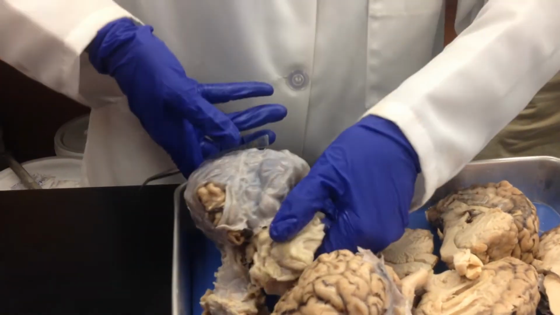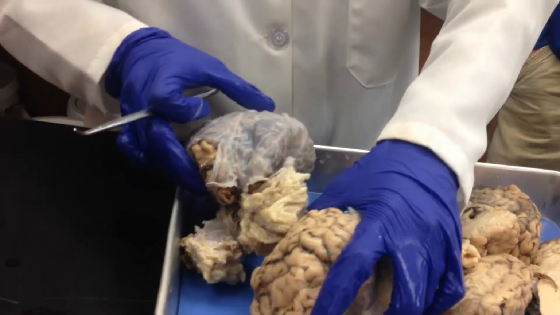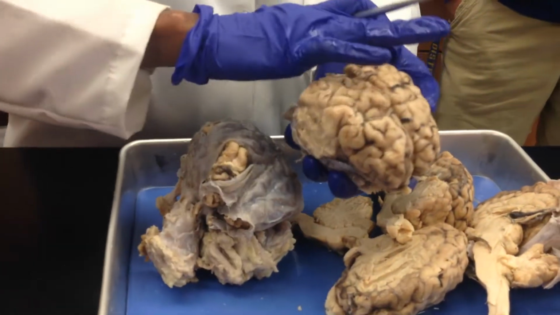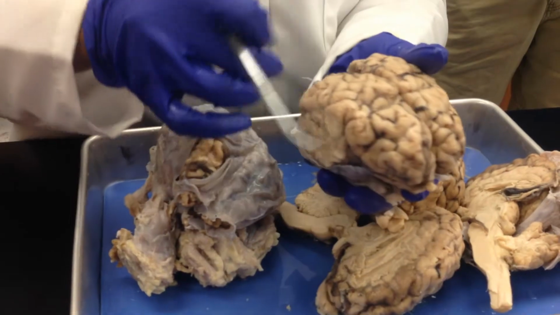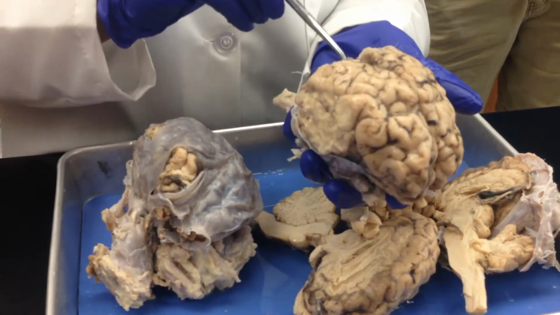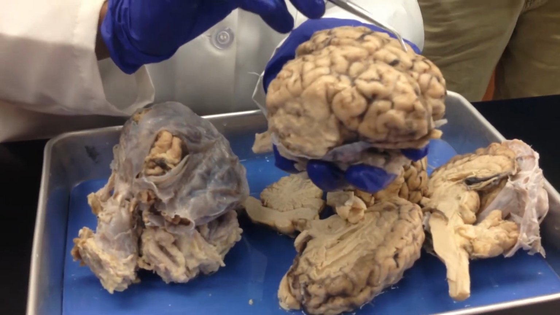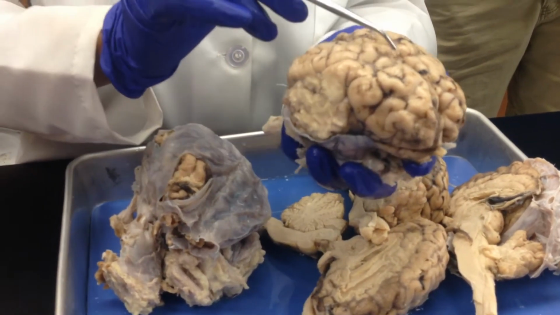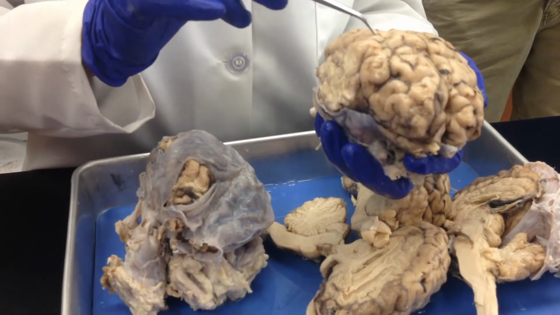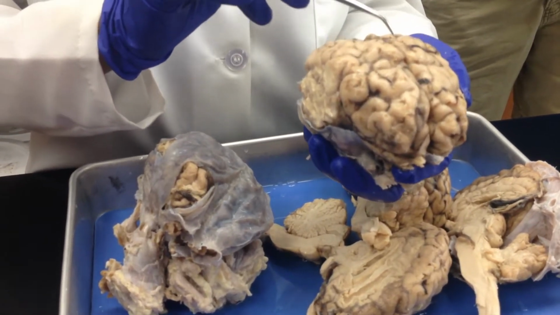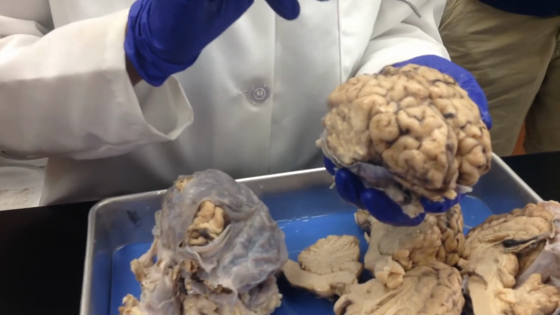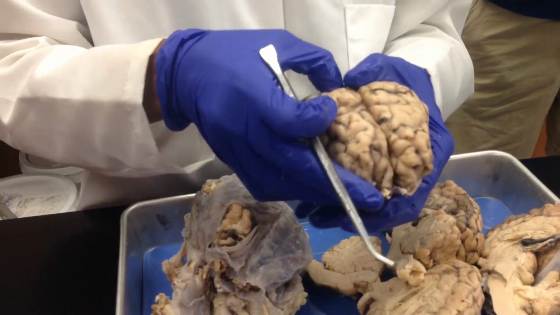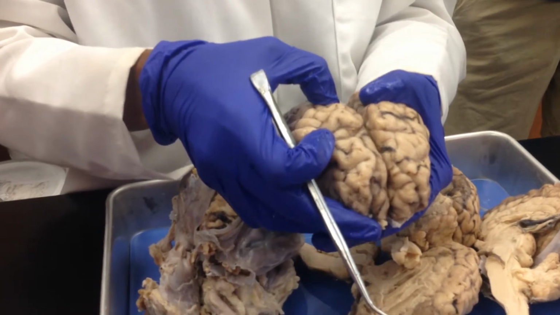Now let's look at one that has the dura mater out. Okay. Now we peeled off the dura mater. So this fissure, oh, by the way, all these bumps are your gyrus, and in plural they're called gyri, and all these grooves are called your sulci. When the sulci is really deep, then we call it a fissure, which is the longitudinal fissure that divides the left and right hemispheres. Okay?